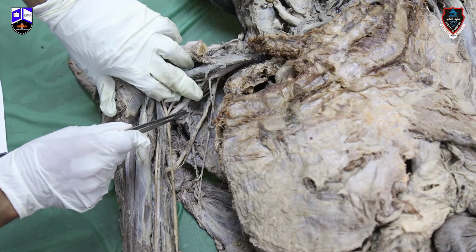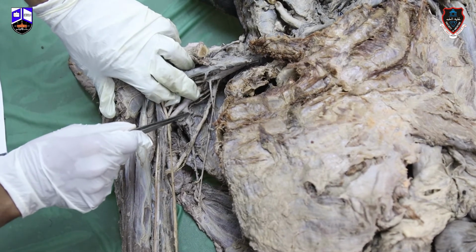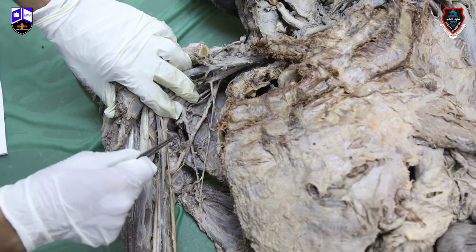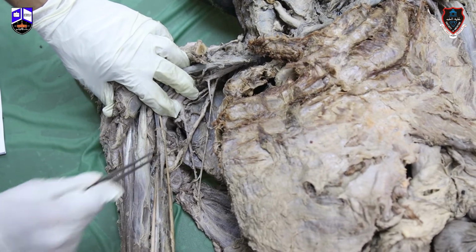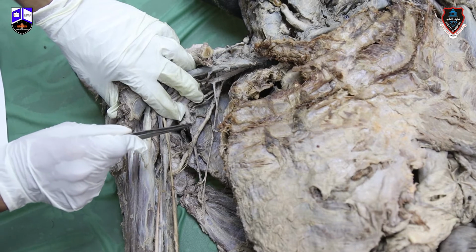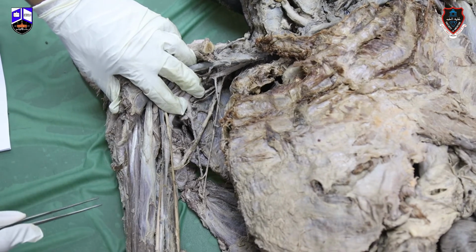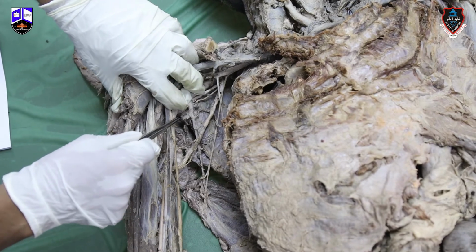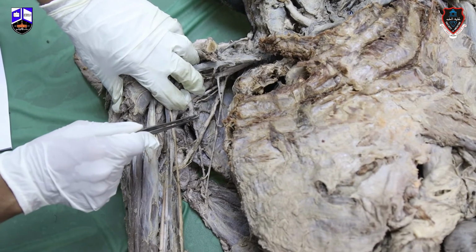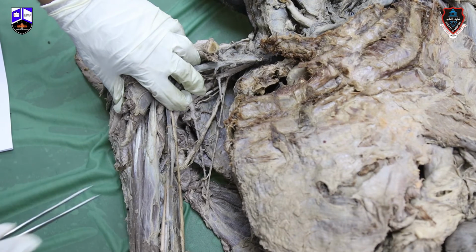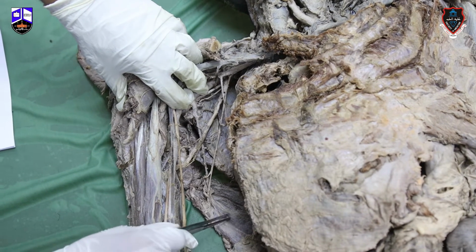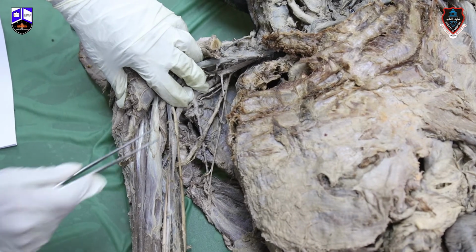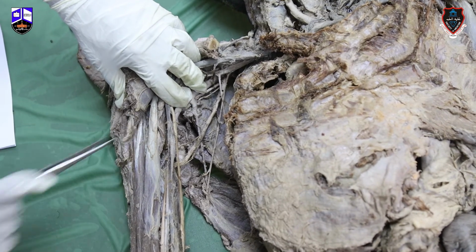After a short while, the subscapular artery gives this branch, which is the circumflex scapular, and then it continues downward. So the subscapular artery gives the circumflex scapular and then changes its name into the thoracodorsal artery, which supplies the latissimus dorsi muscle. So this is our first branch, which is the subscapular artery.